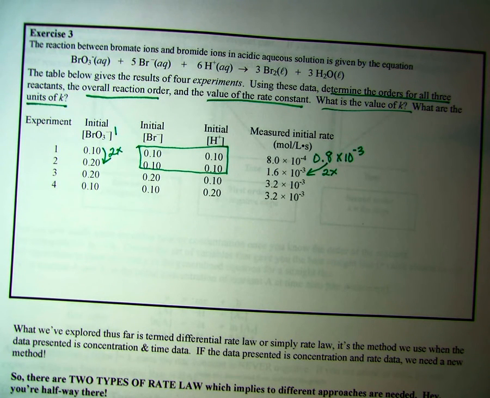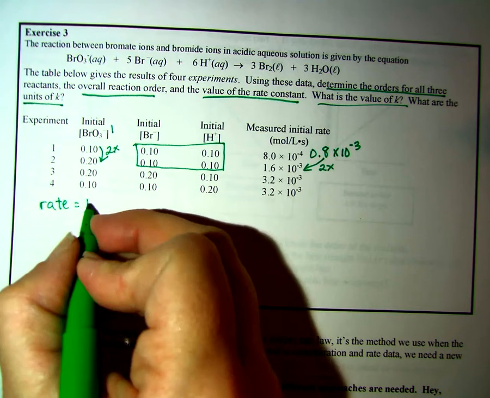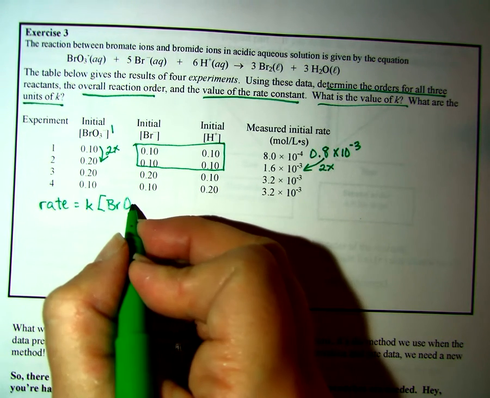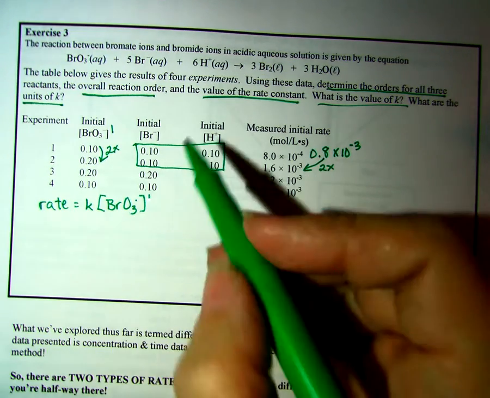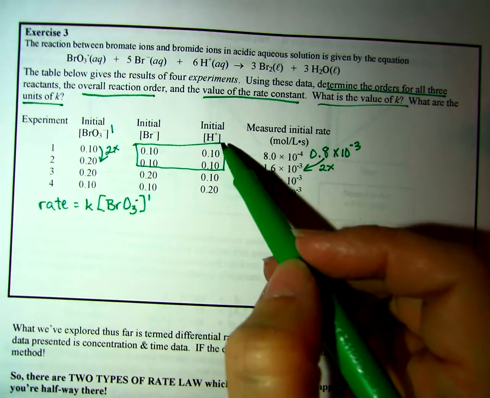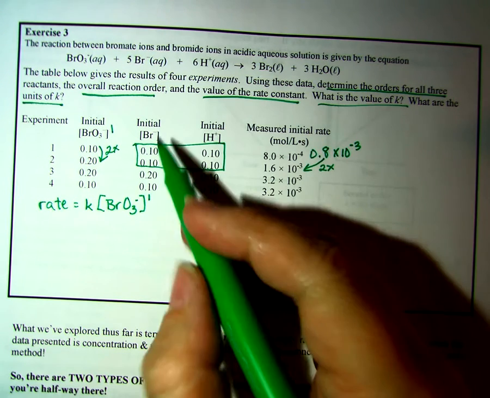All right. For bromine, I now need to, and you can go ahead to make it simple on yourself, go ahead as you find them and write it down. So that's first. We've got to find where this one and this one, so BrO3 minus and H plus, are held constant, and this one changes.